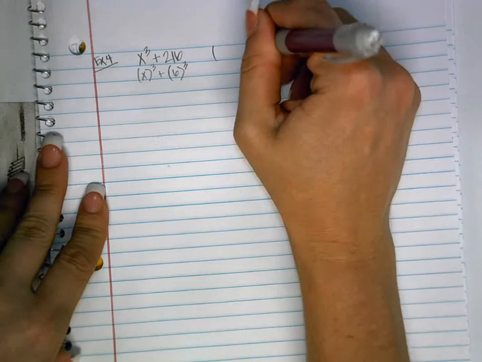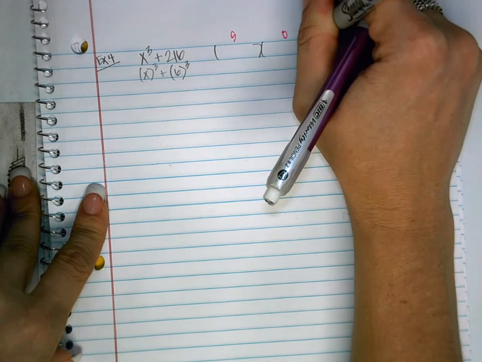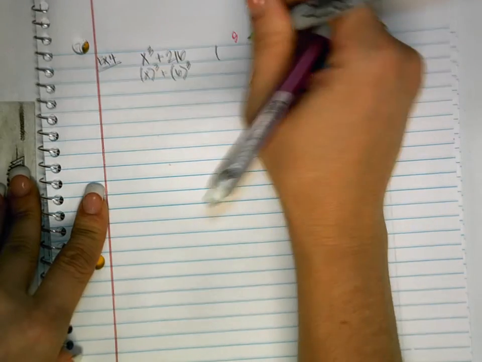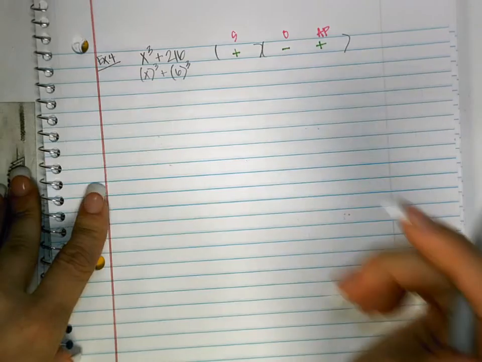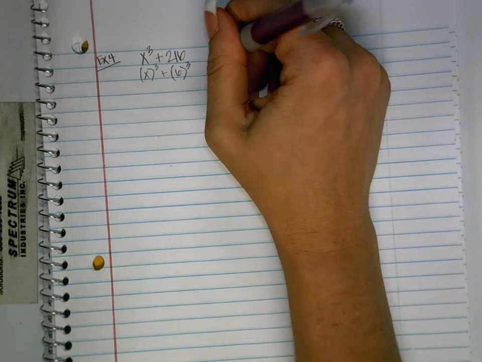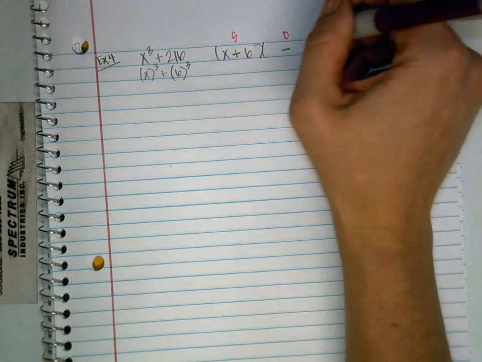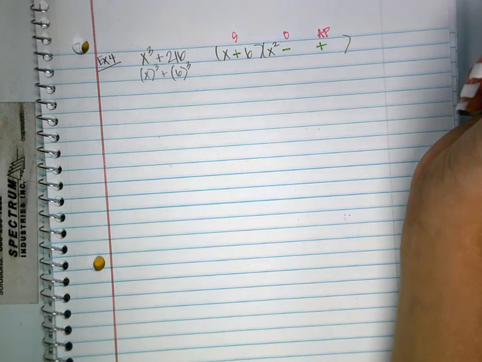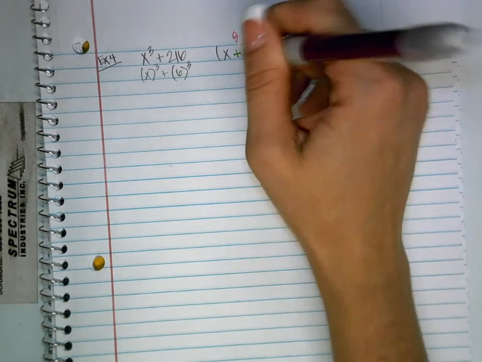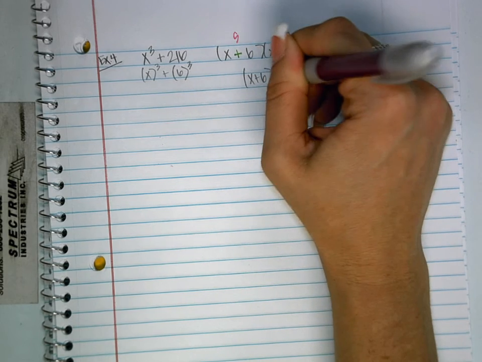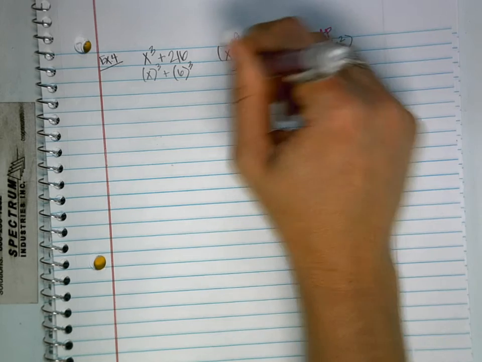So 2 parentheses, one smaller, one a little bit larger. Put in your SOAP signs. So same is positive, opposite negative, always positive. The first thing is x, second part is 6. First thing squared, x squared, combination of both, 6x. Second thing squared. Clean that up: x plus 6 times x squared minus 6x plus 36 as an answer.